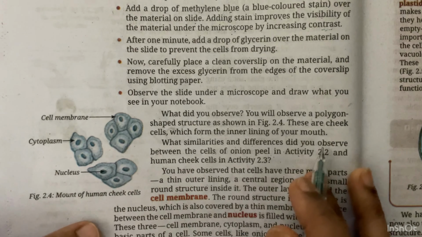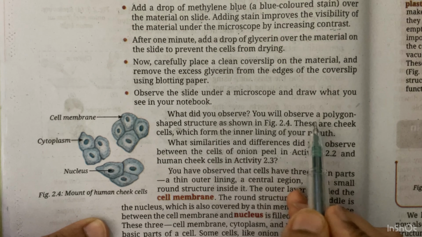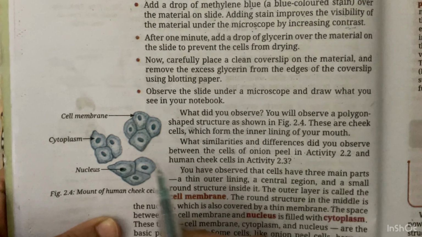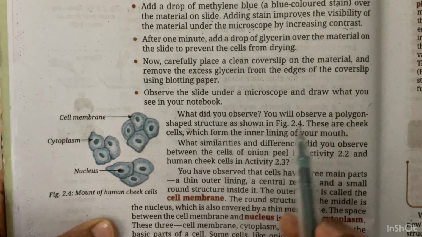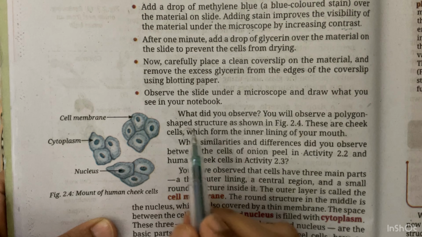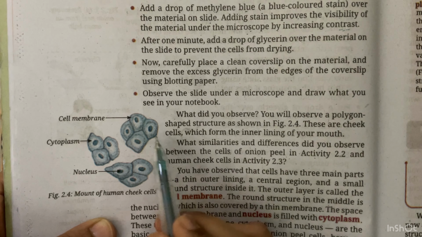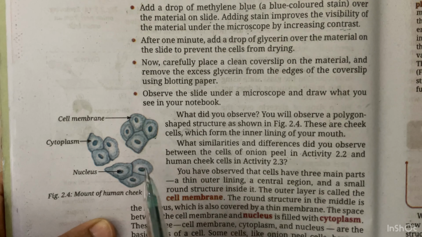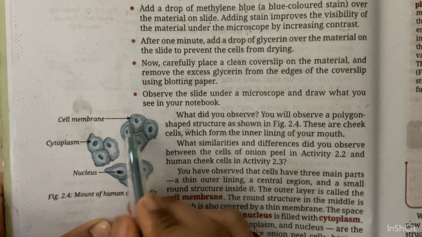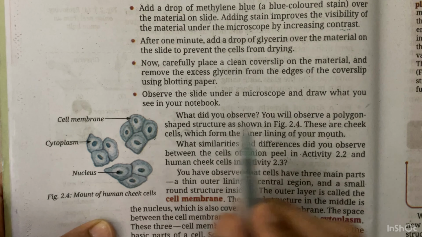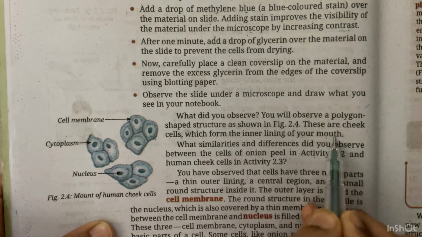Now see how we will see it. What do you observe? You will observe a polygon-shaped structure as shown in Figure 2.4. This is how it will look, in a polygon structure. Now these are cheek cells. Which cells are these? Cheek cells, which form the inner lining of the mouth. So what do these cheek cells form? They form the inner lining of your mouth.